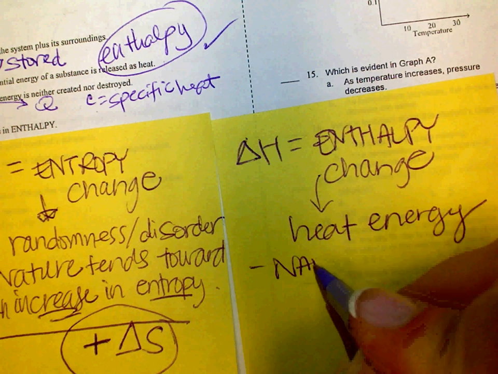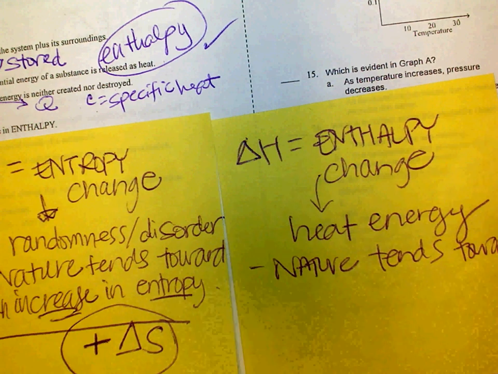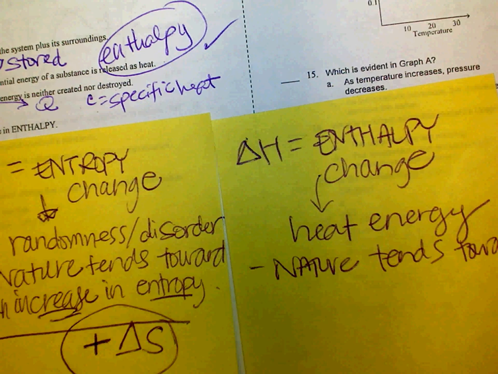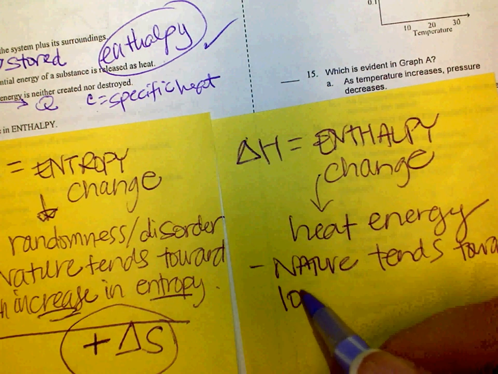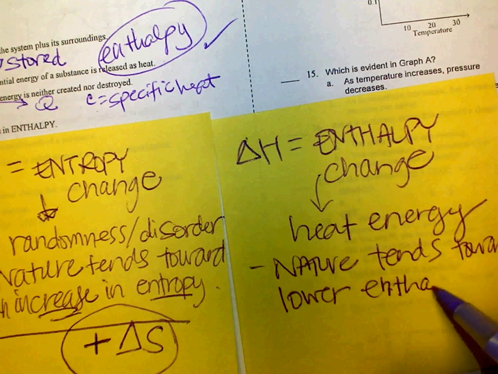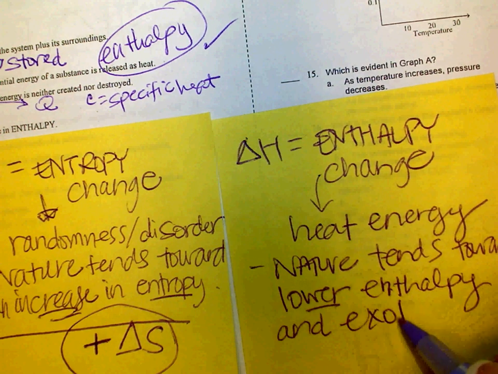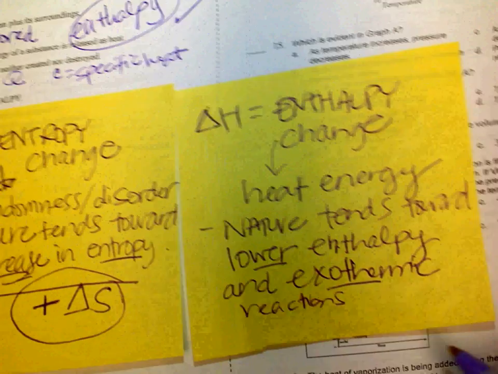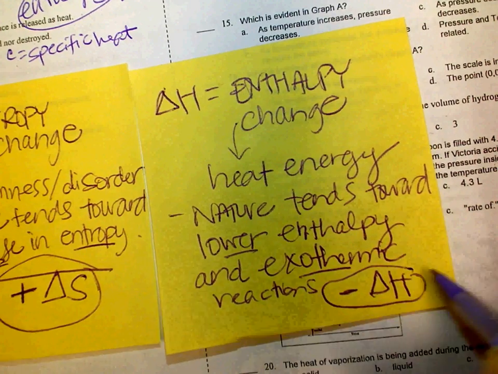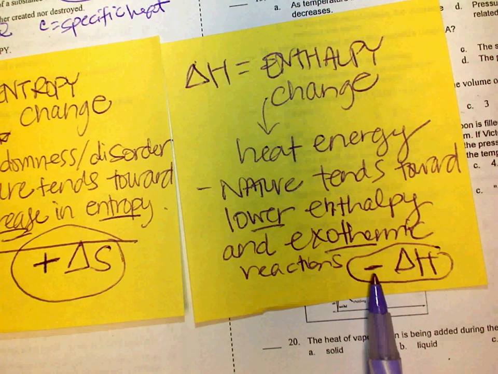Nature tends toward, and this is like the ball rolling up or down the hill. What does the ball want to do? Roll up or down the hill? Down. We want to go down in energy. Nature tends toward lower enthalpy and exothermic reactions. Did you know that exothermic reactions always have a negative value? So write that down. We tend to go toward negative enthalpies.